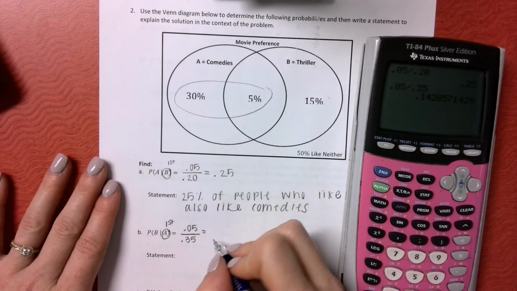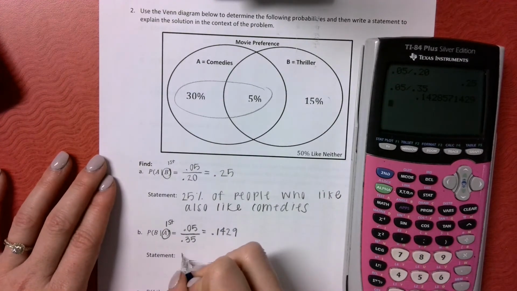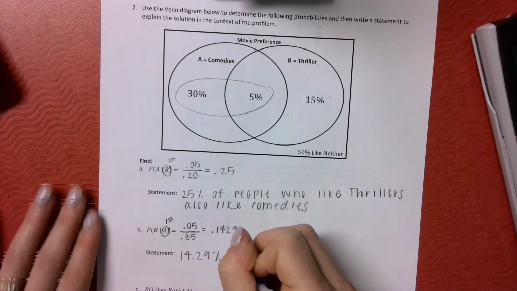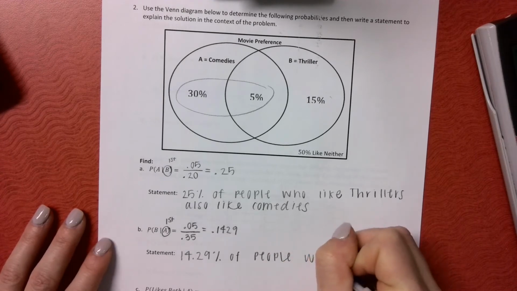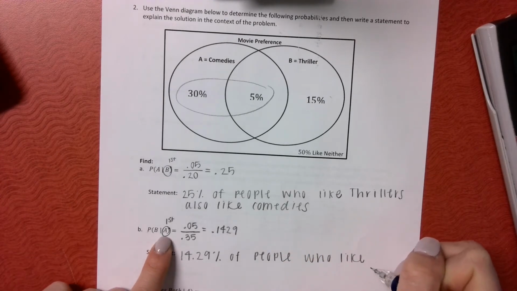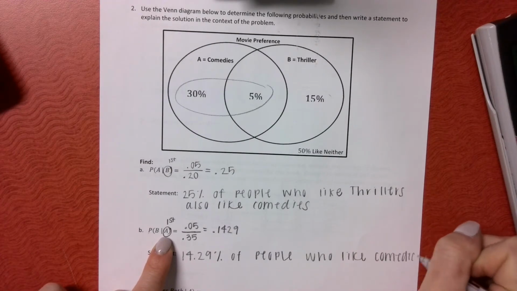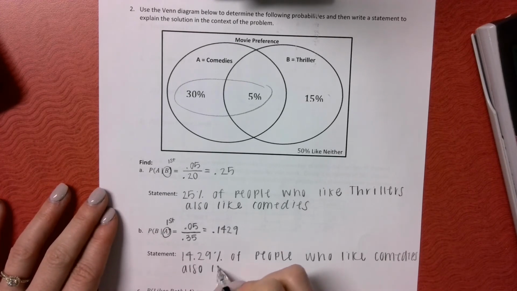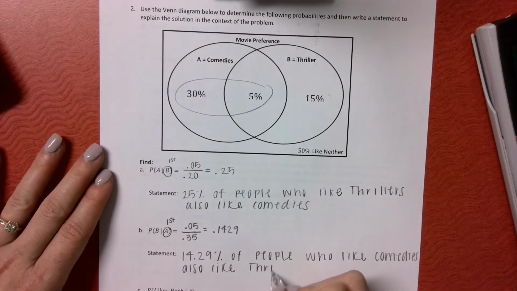Give me 0.1429. So 14.29% of people who like condition, the condition was comedies, also like B, which is thrillers.